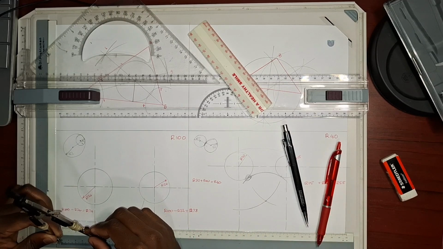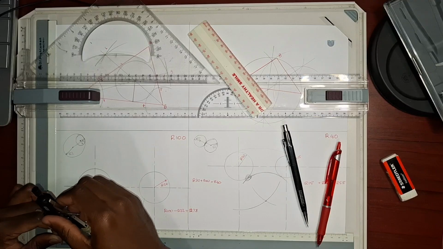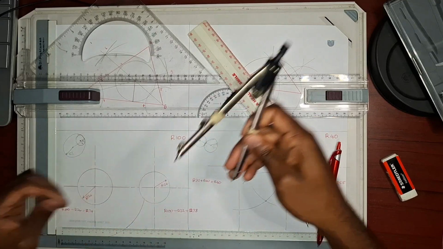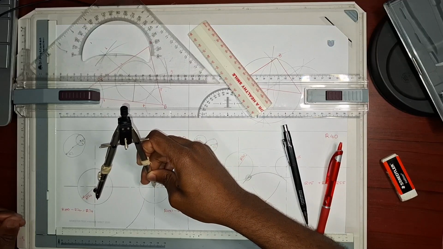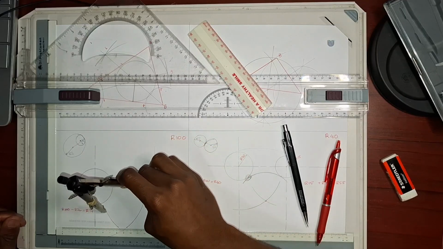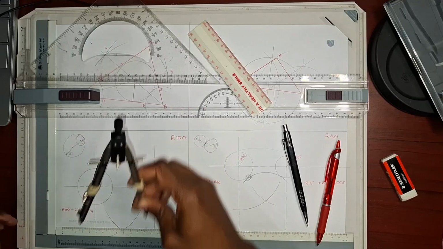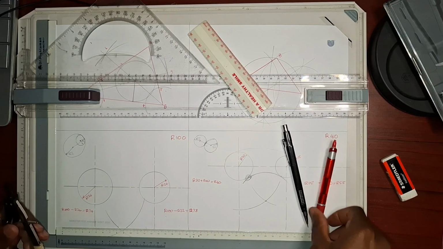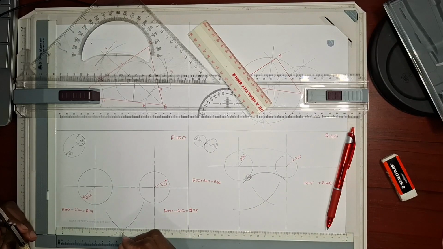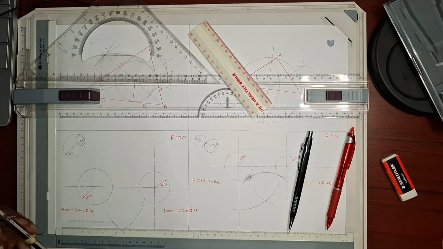Then you open 78, and then compass needle on the center of the smaller circle, and then you draw an arc. As you can see, we had a problem with space, but the intersection is somewhere there. I'm just going to take my chances and try to finish this one.